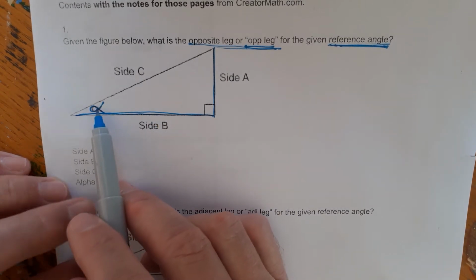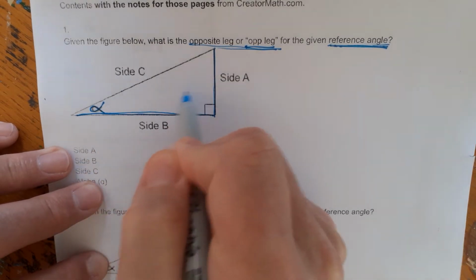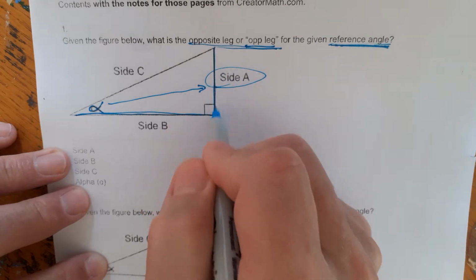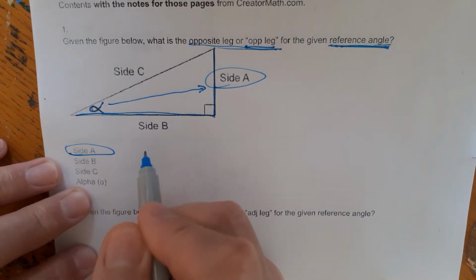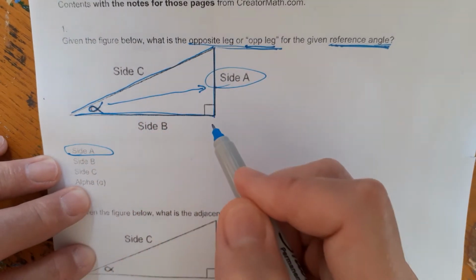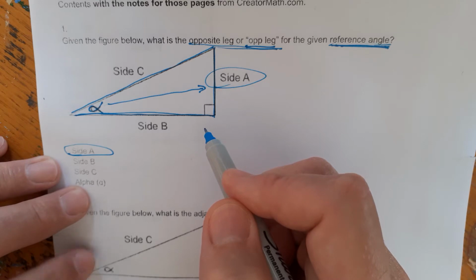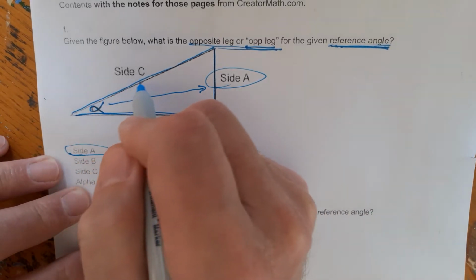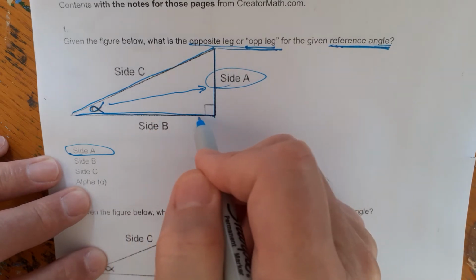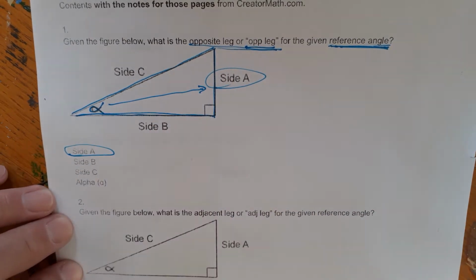So looking at the reference angle, opposite in geometry means across from, comes straight across from this, okay, to side A. That is the op leg. It's one of the legs. So I know it's side A. Why is it not side C? Because side C is not one of the legs, for one thing. Side C is that third side called the hypotenuse. Hypotenuse is the longest side, and you can see visually it is, and it's across from the largest angle, which we said here is 90. Okay, fair enough, so side A.